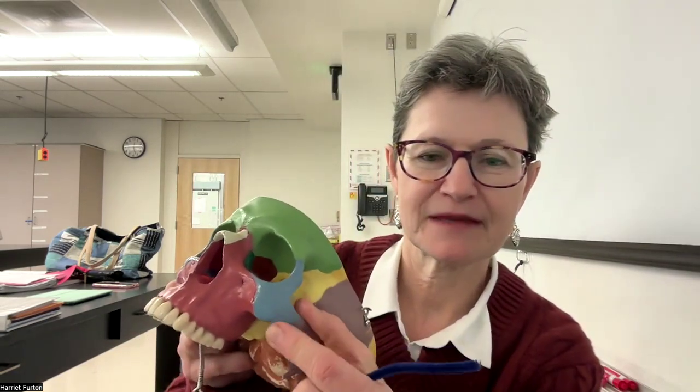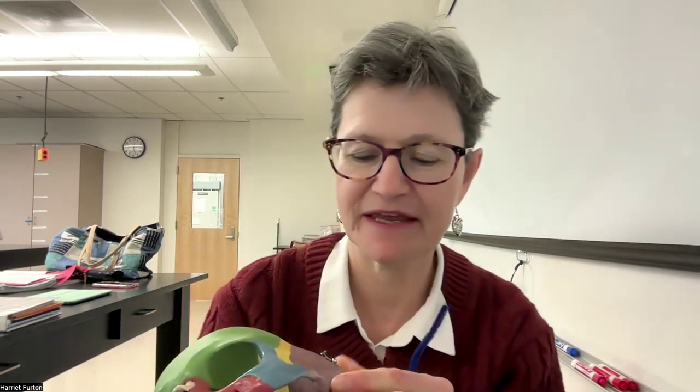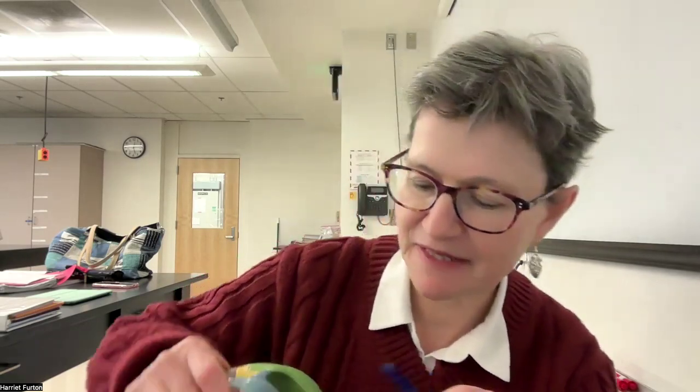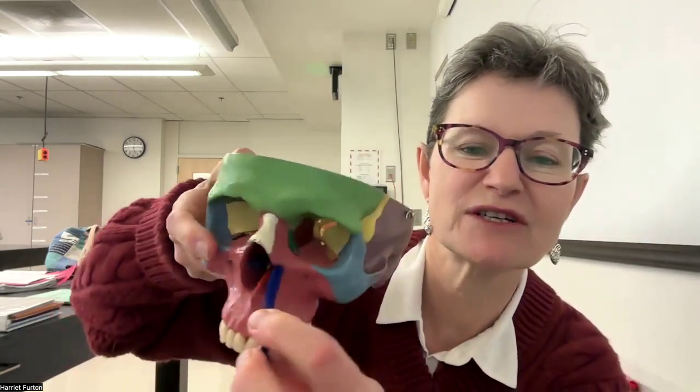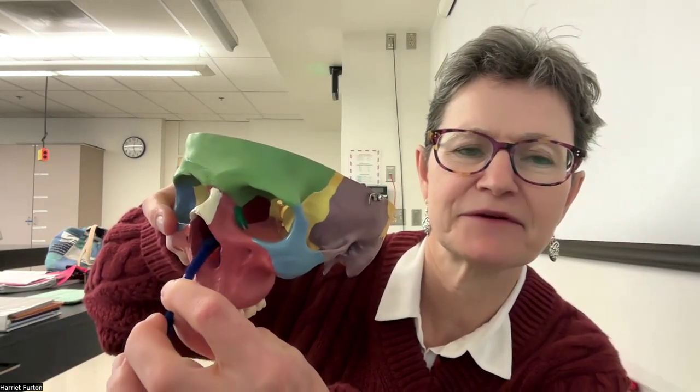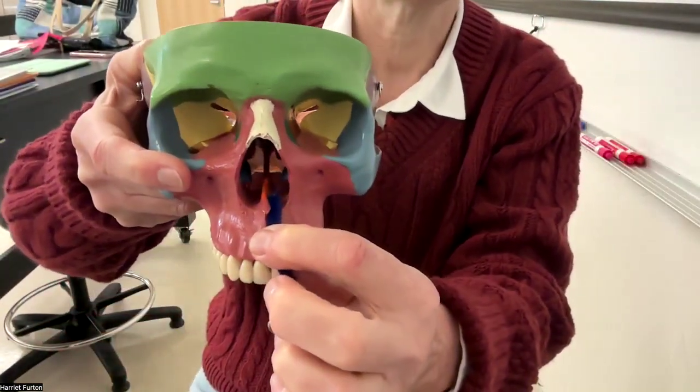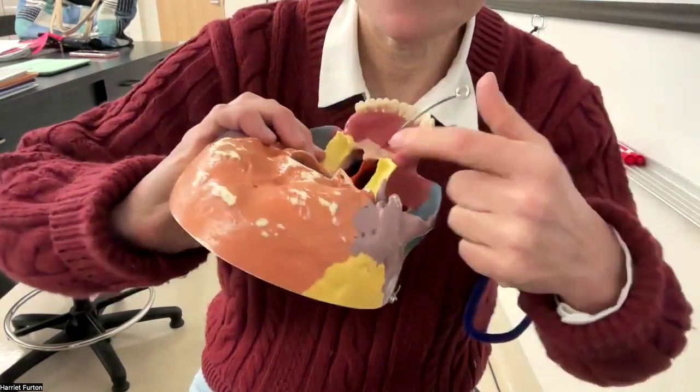So one of the bones we have to focus on is the zygomatic bone, which articulates, or fuses, with the zygomatic process of the temporal bone. The other one is the vomer. That's the orange color side of the nose. I'll try to tilt it down a bit so you can see it. Okay, the orange one. The other one is the palatine.